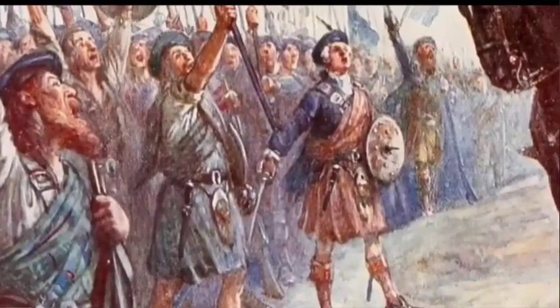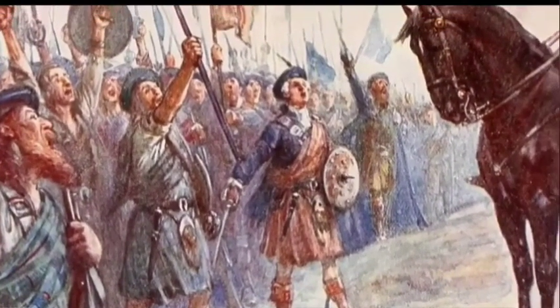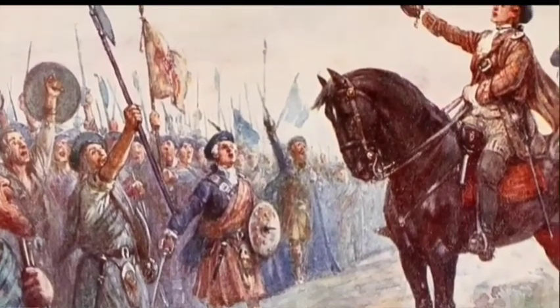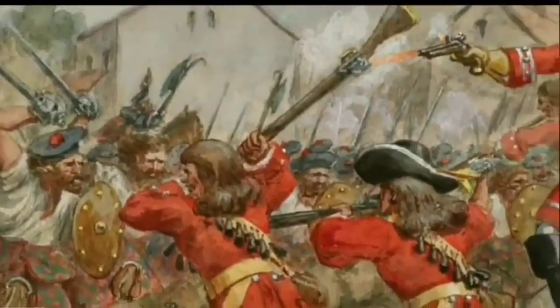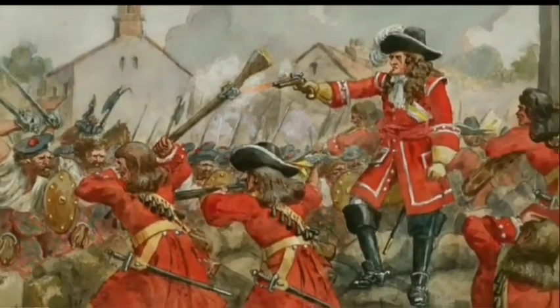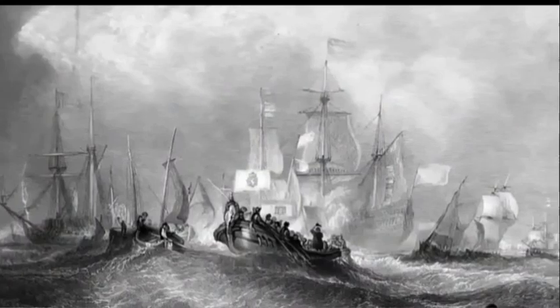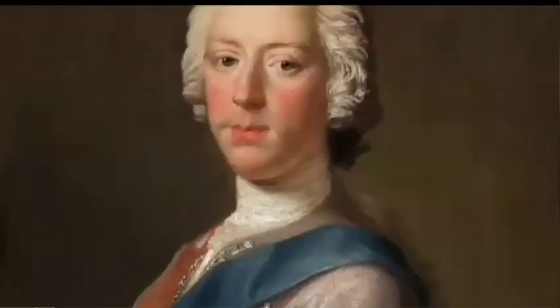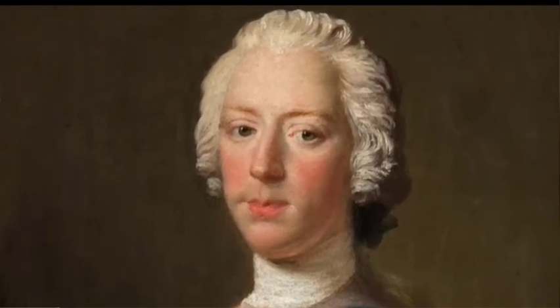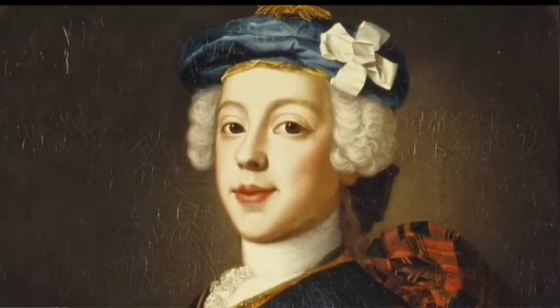To understand this battle, however, we need to understand the events that sparked the Jacobite rebellion decades earlier. The Jacobite rebellion was a complex and nuanced period in the history of the British Isles, beginning with the Glorious Revolution of 1688 and ending with the death of Prince Charles Edward Stuart, who is commonly referred to as Bonnie Prince Charlie or the Young Pretender, in 1788.